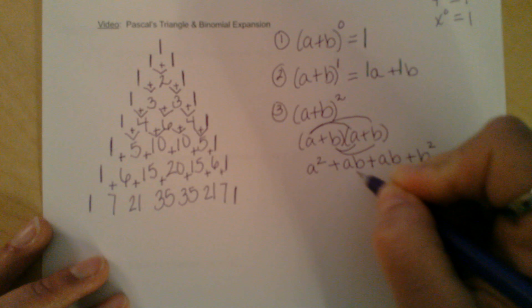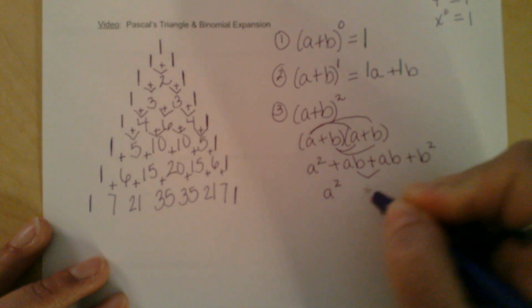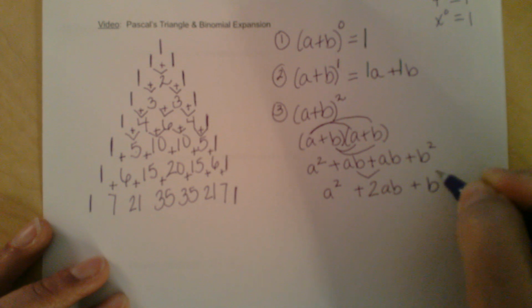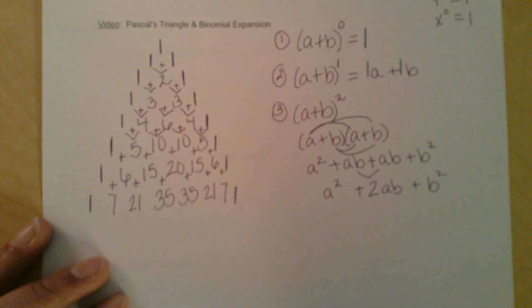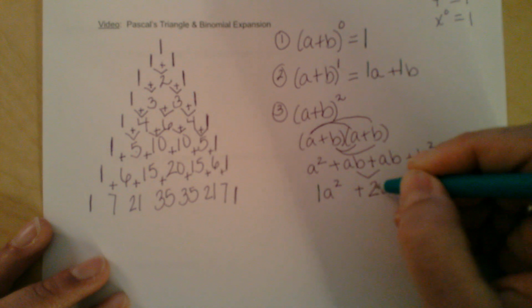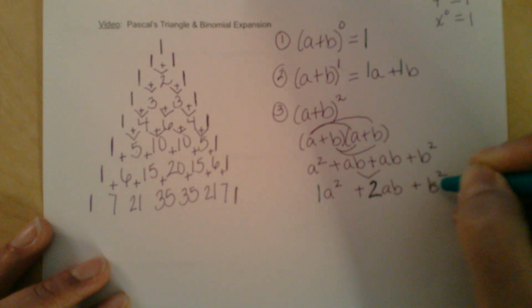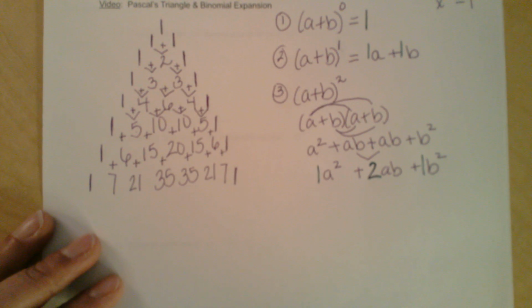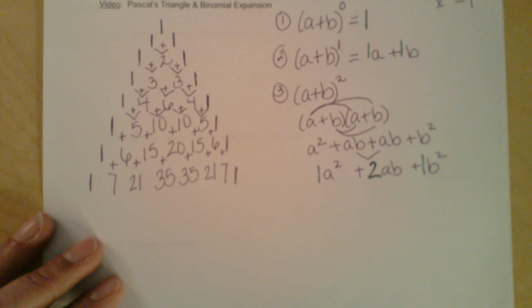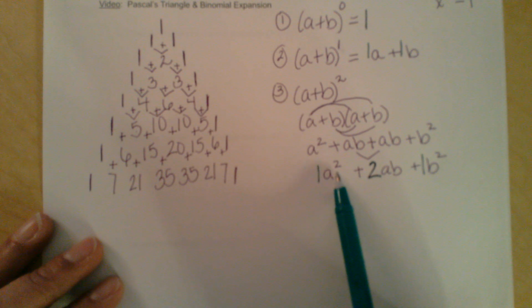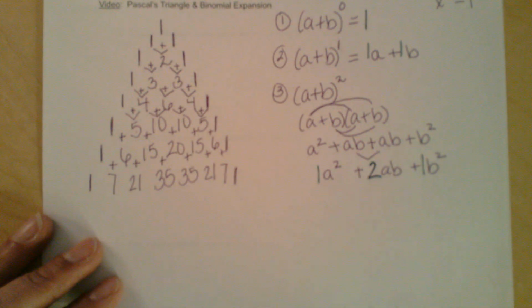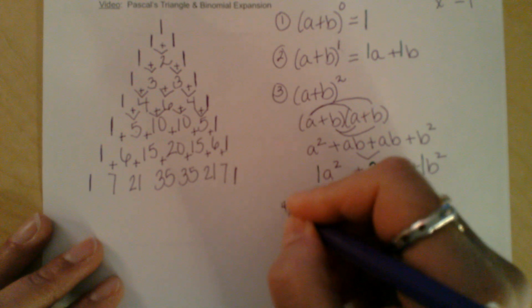Okay, let's combine our like terms. A squared plus 2ab plus b squared. And in green, I'm going to write my coefficients. 1, 2, 1. I've seen that somewhere before, haven't we? 1, 2, 1. That is very particular. And let's also notice our exponents. This is a squared. This is to the first, and this is to the first. So if you add these, it's 2, and this one's squared. That's interesting as well.